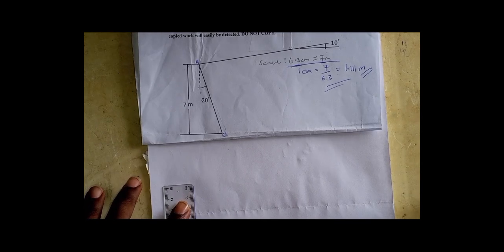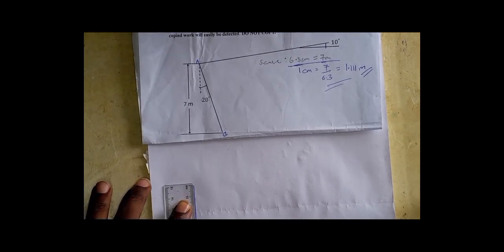So when I measured, it was 6.3. Accurately drawn, I measure 6.3 centimeters. That's equivalent to my 7 meters.